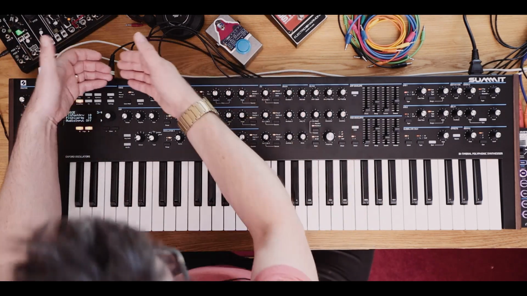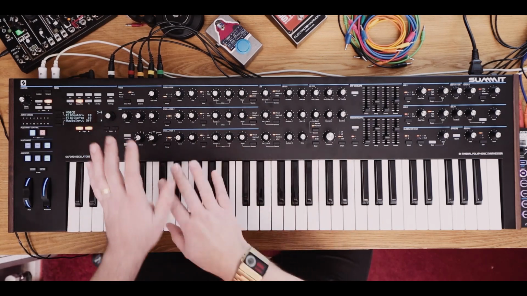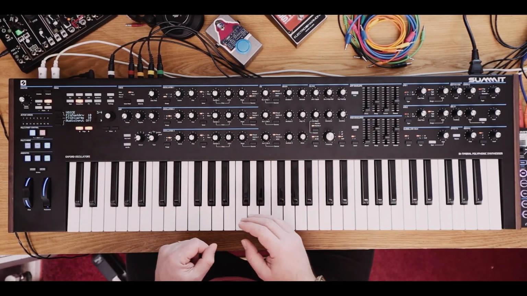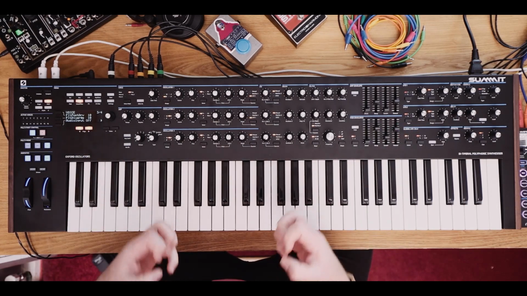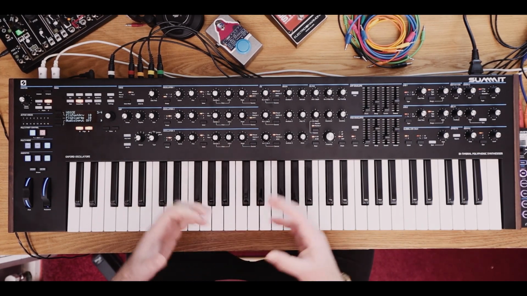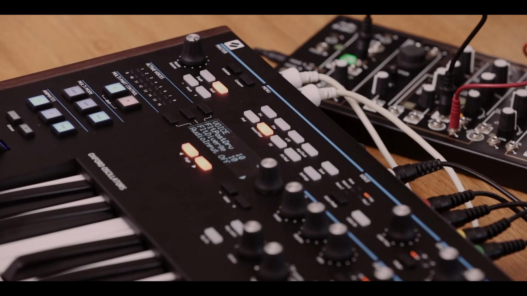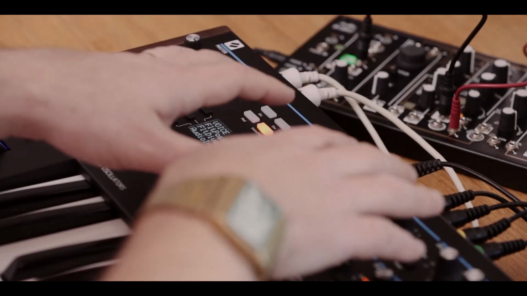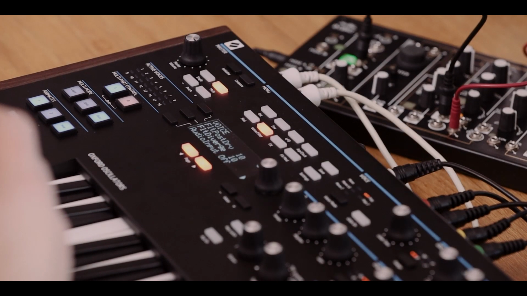So you can see by feeding audio directly into the Summit through the filter, or after the filter if you prefer, and through the effects, can have a really huge impact on your sound design and the way that you use the instrument. That's a look at the multiple outputs and also the audio inputs for the Summit synthesizer.